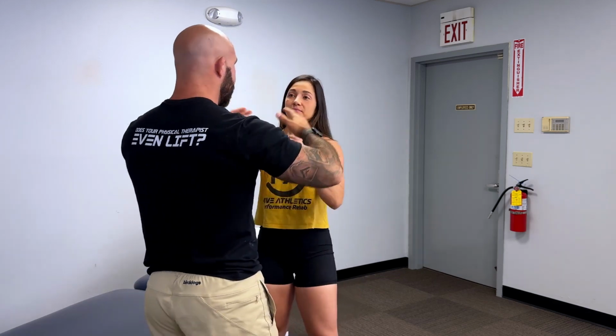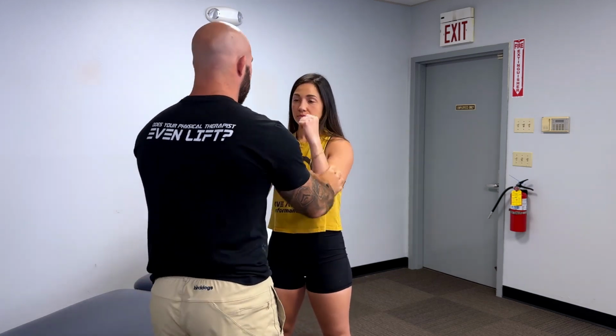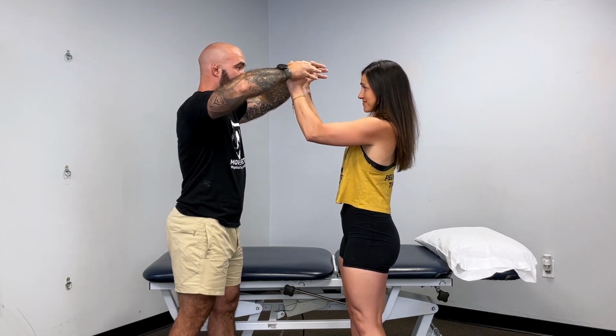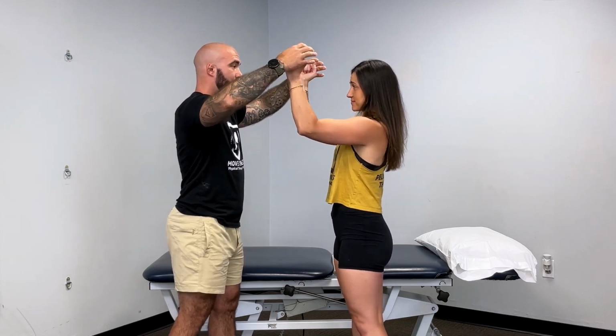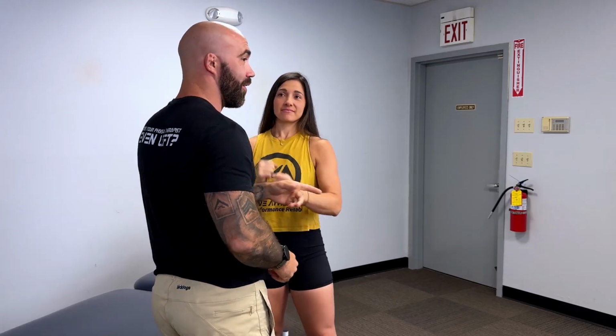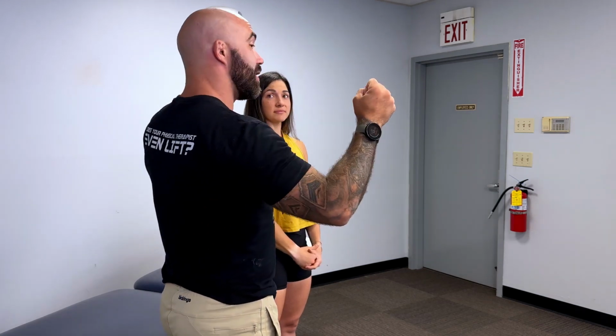So I'm pushing the same here. Go ahead and bring this up. And go ahead and push out. Ready? 1, 2, 3. Hold it, hold it, hold it. Good. One more time. Ready? 1, 2, 3. Hold it, hold it. And we'll see her left side, which appeared to be very strong here, is now weak up here, okay?